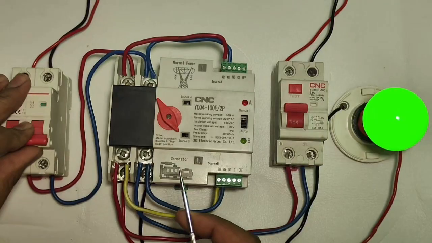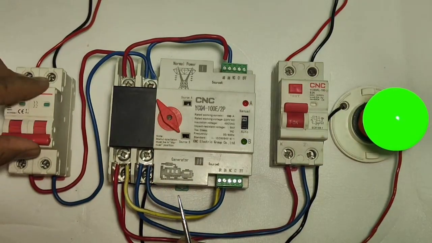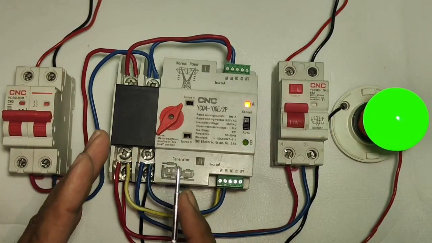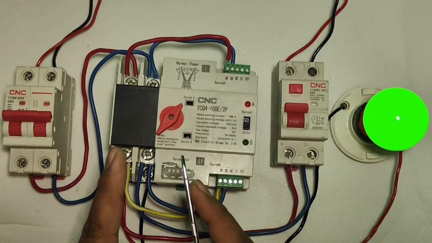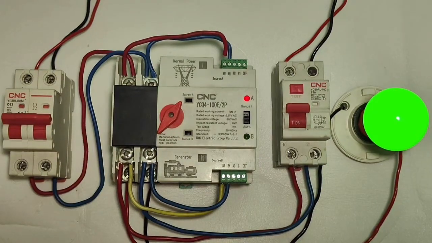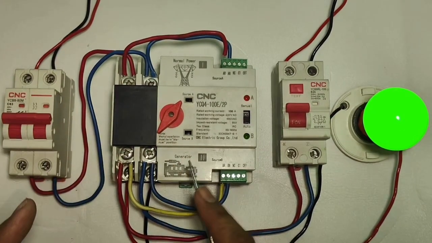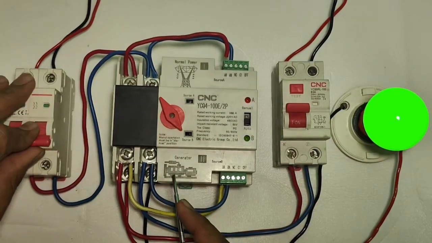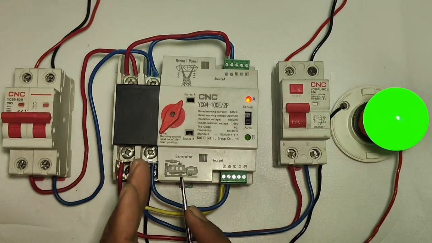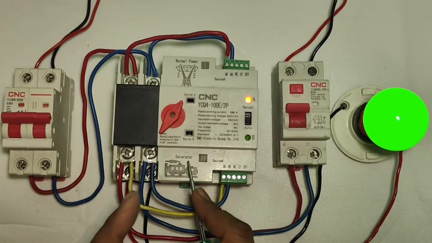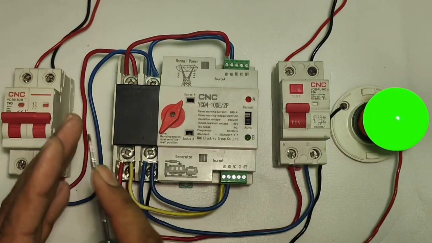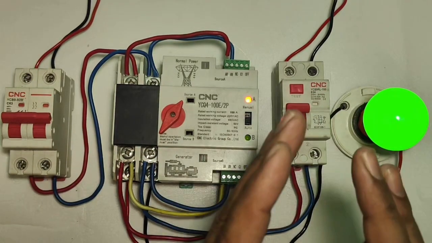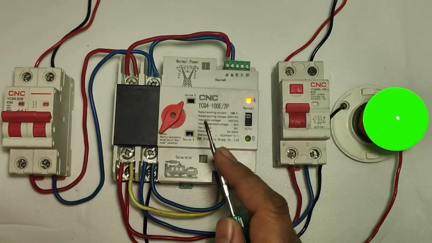Now, many times what happens is that your main power supply returns immediately like this, and if this happens repeatedly, that means your main power supply is turning on and off. In that condition, your standby power supply or generator also turns on and off repeatedly. In this condition, your generator can be damaged. Also, the load in your house, especially sensitive load, can be damaged.